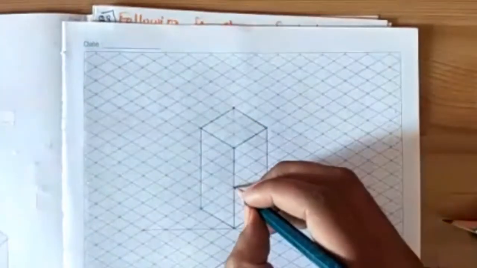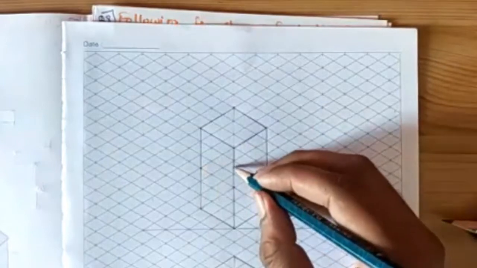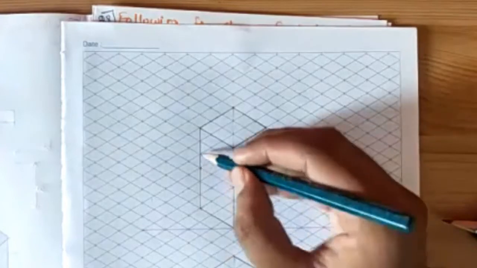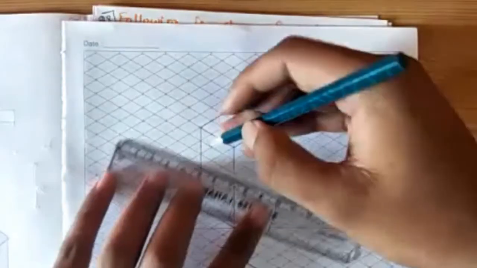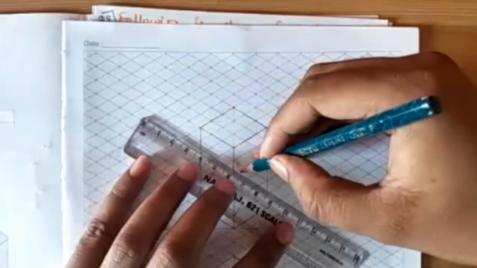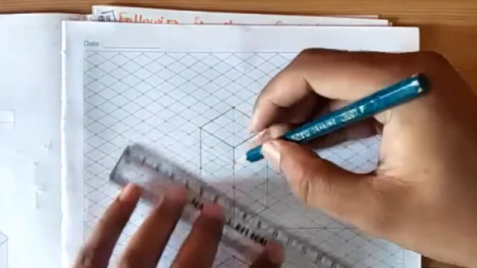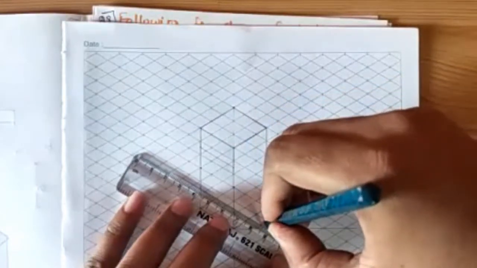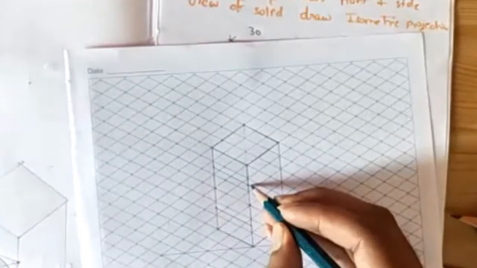Find the midpoint first. This is a midpoint. From this midpoint, it will be 1.5 box above and 1.5 box below. Again, from here, 1.5 box above and 1.5 box below. Okay, construct the box.